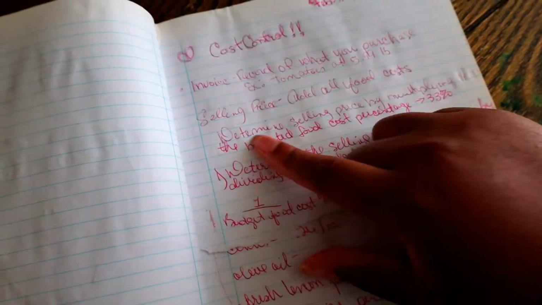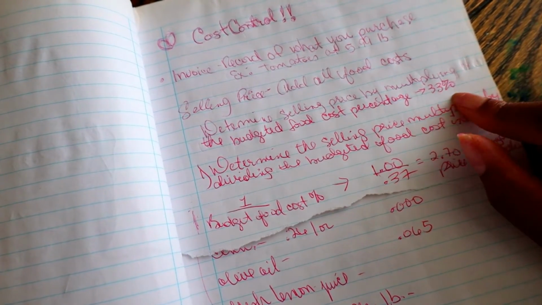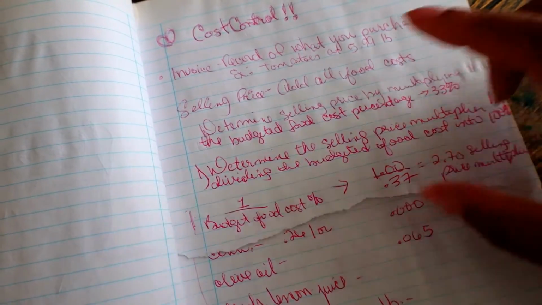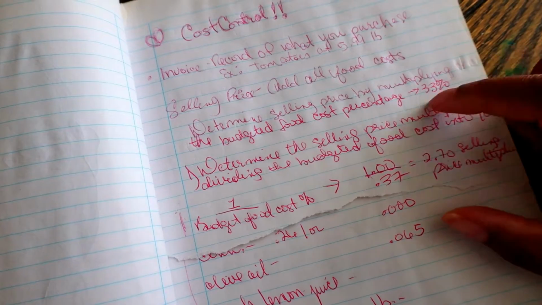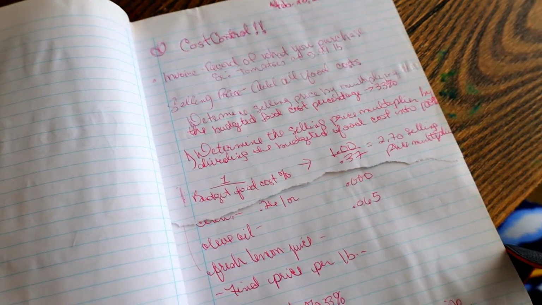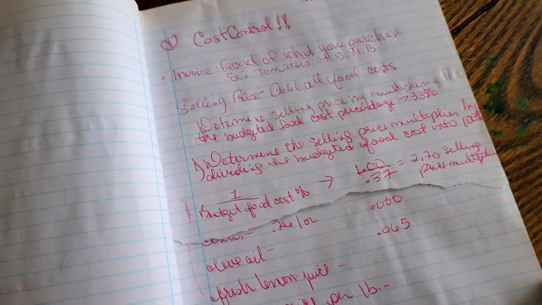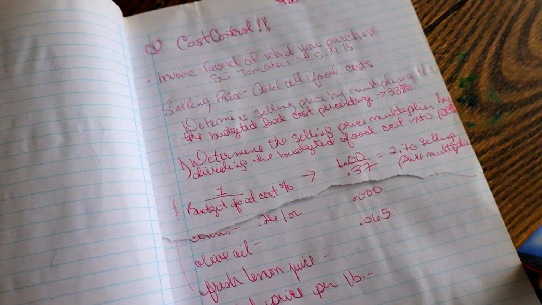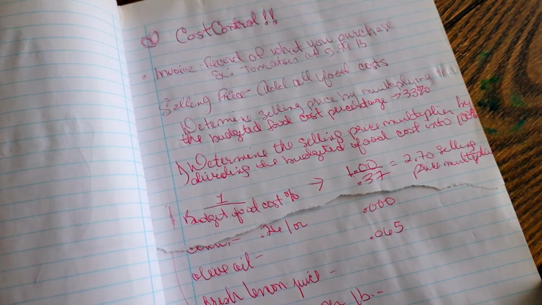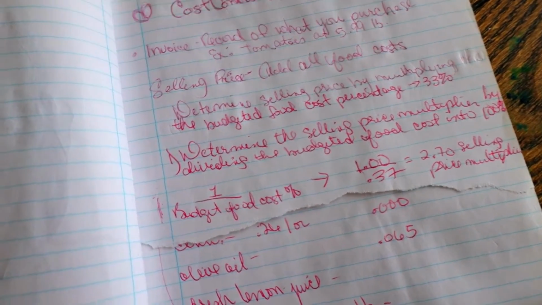What in the world? Determine selling price by multiplying the budgeted food cost percentage. In this course, we were using 33%. Then you determine the selling price multiplier by dividing the budget of food costs into 100%.